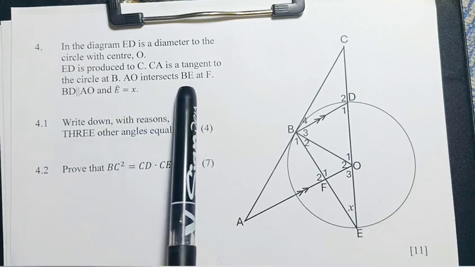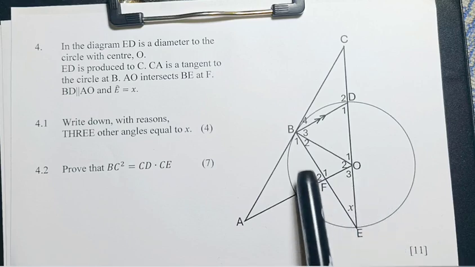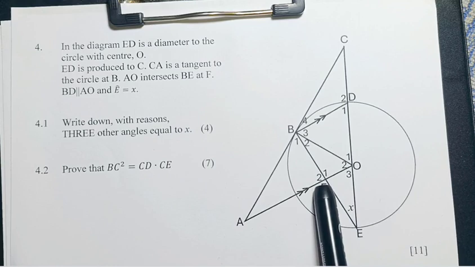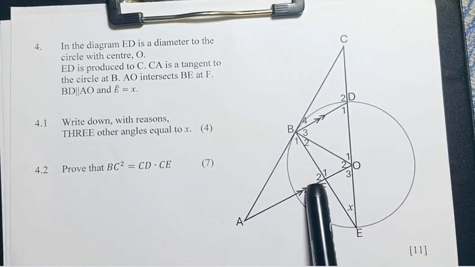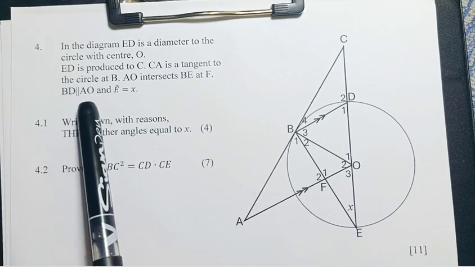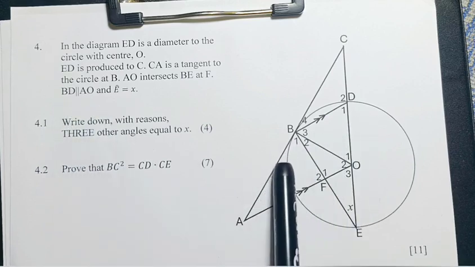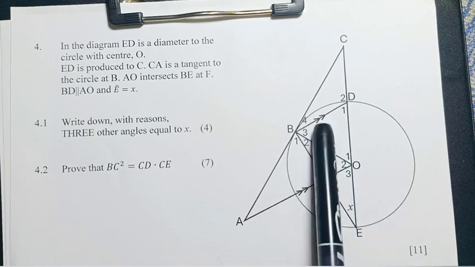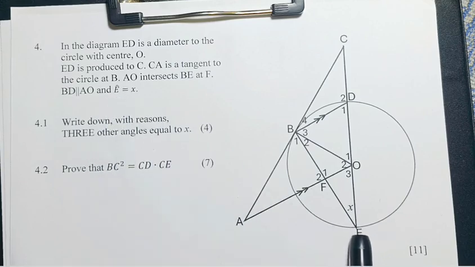AO intersects BE at F. So they intersect here. BD is parallel to AO. These two are parallel lines. And angle E is equal to X. So angle E is X.